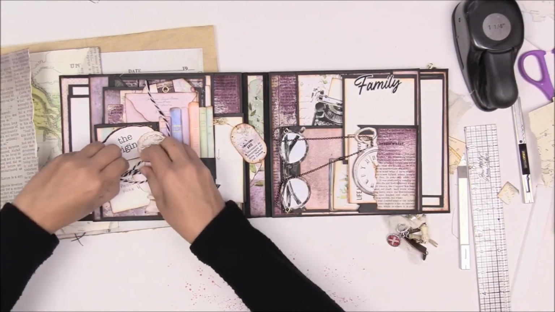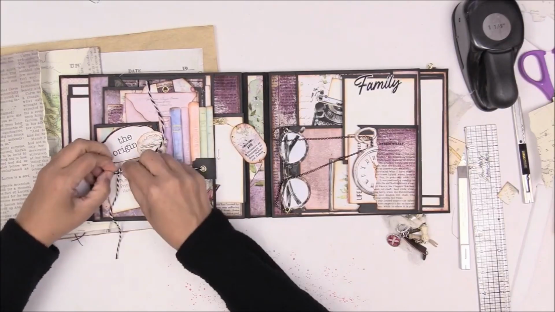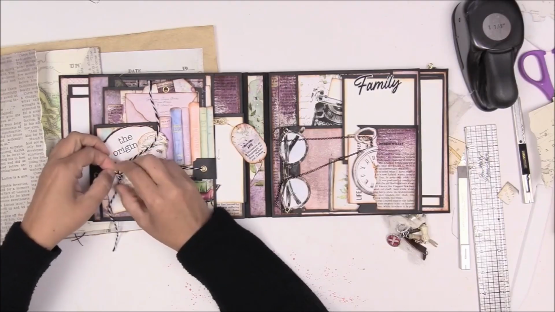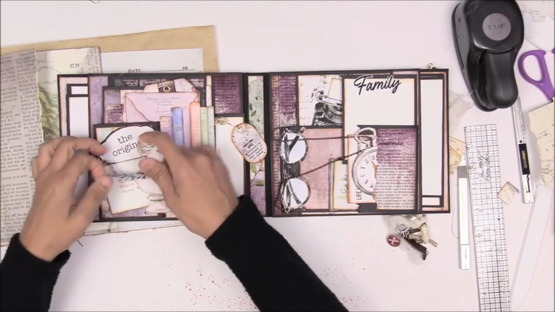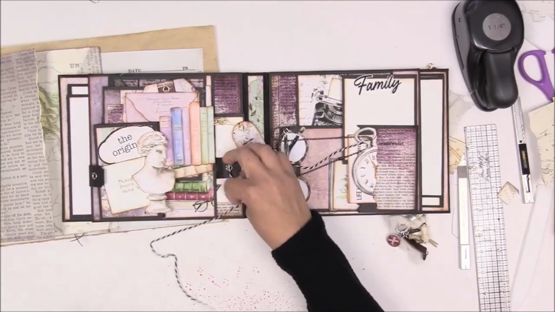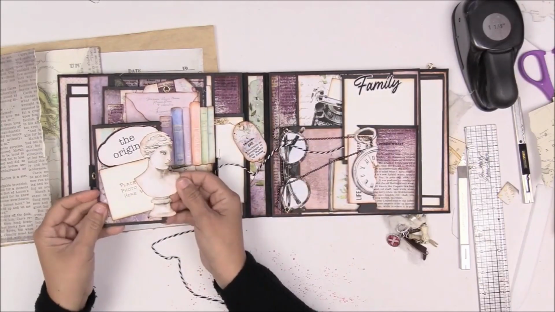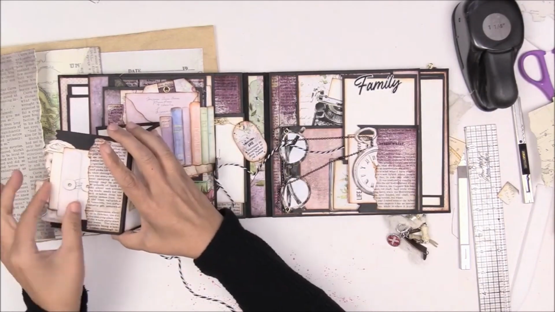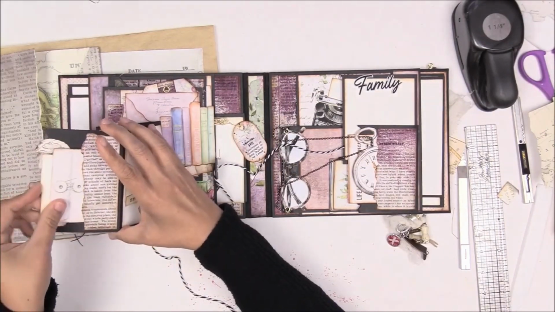Uh-oh, I think I made a knot. Not good. But I will get it off. There we go. So this one is really cute. See how that one is right off the page there? And when you take this out, it's off the page there.